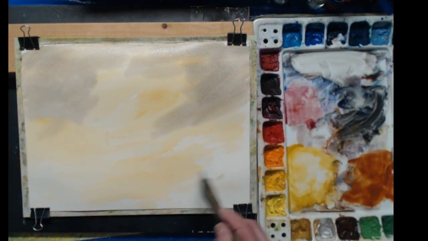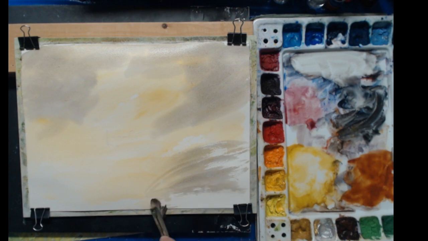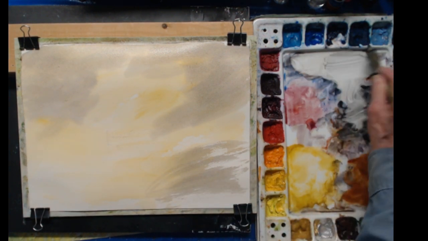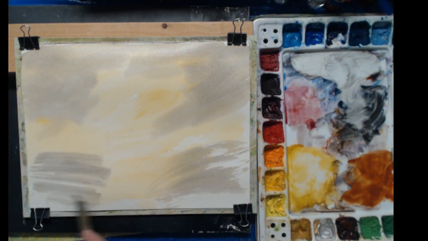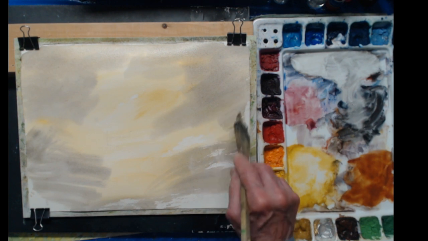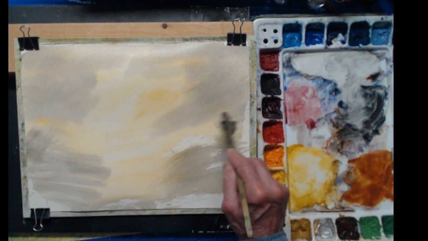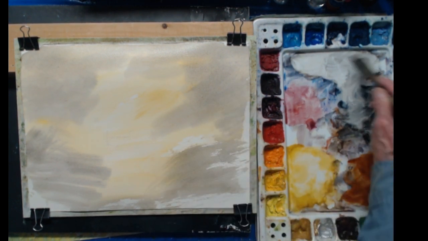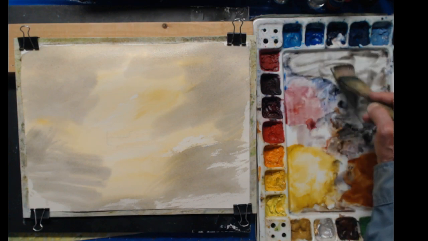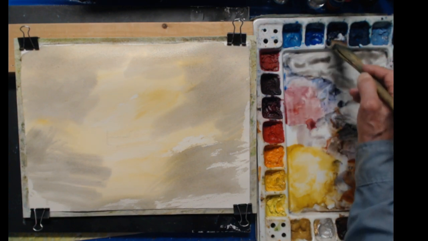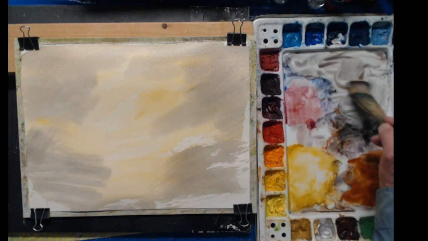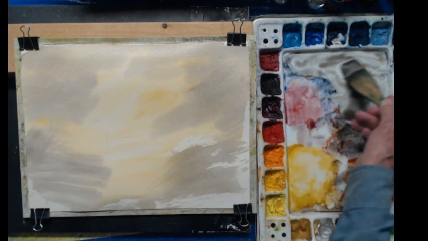And I'm going to bring that down here on the sides also. This is where the shadows are at the bottom here. I'm going to pick up a little bit of that mixture here. It's a little bit of ultramarine blue mixed in with a little bit of burnt sienna, maybe a little bit of Payne's gray to give me a darker brown.